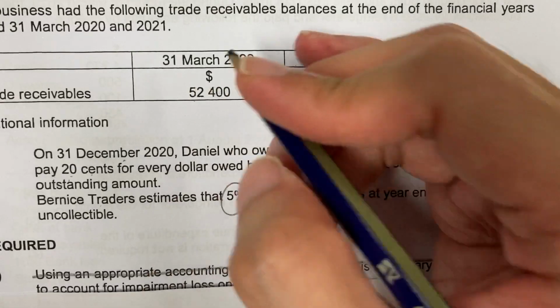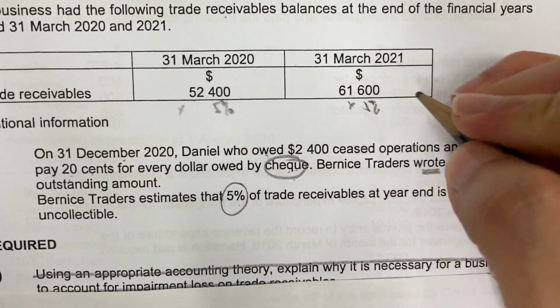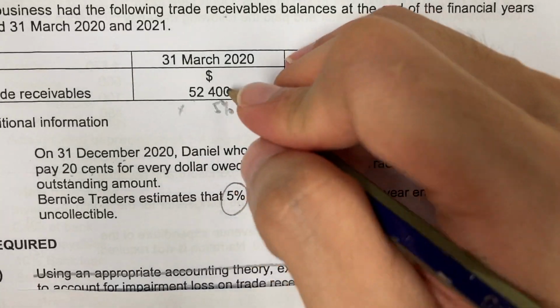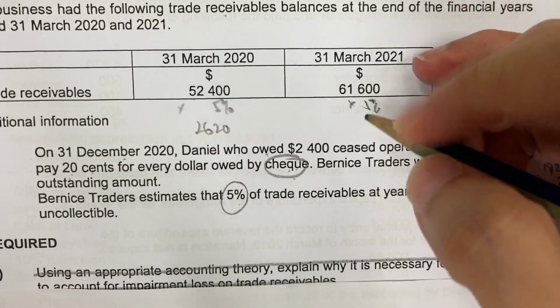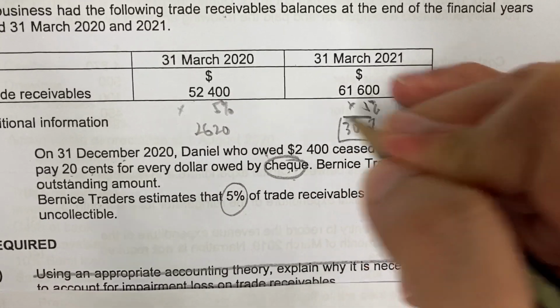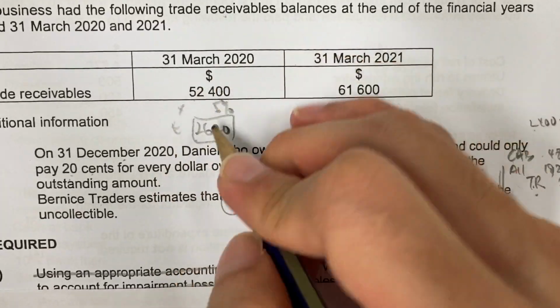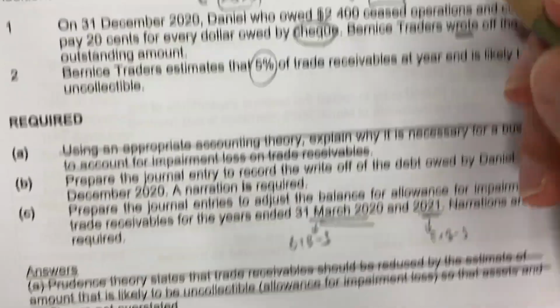This is the amount of trade receivable. To calculate the ending, we'll have to multiply by 5%. So for the first case, 5% of 52400, you'll get 2620. And the second one, when you multiply, you actually get 3080. So this is the amount of ending allowance for the respective year. Okay? And with that, we can do our calculation.